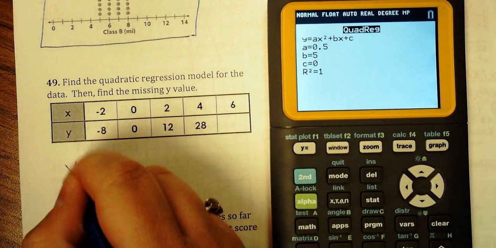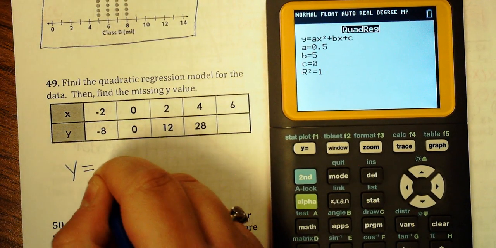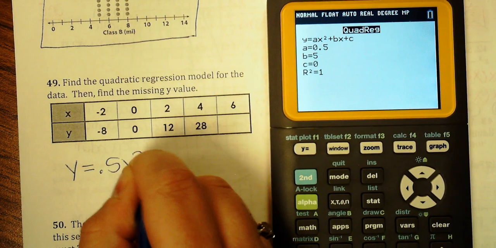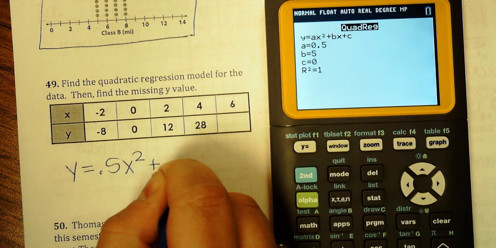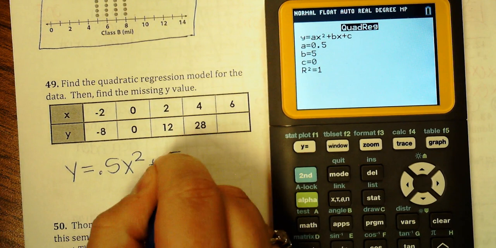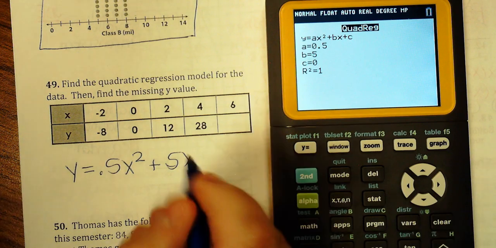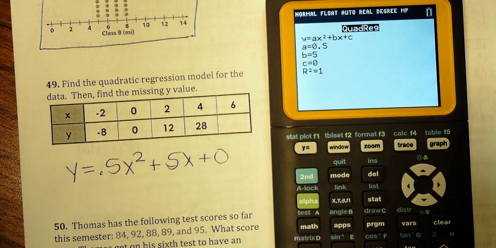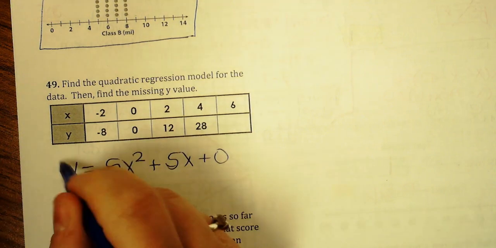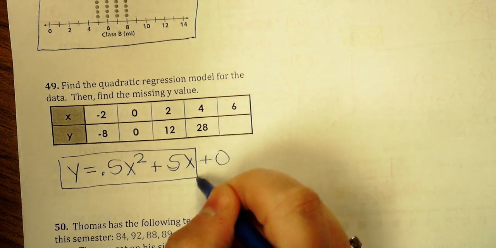Okay, quadratic regression. The a is 0.5, so it'd be y equals 0.5x squared plus bx. B is 5, so this would be 5x plus c. Now, the c, as you guys can see on my screen, is just 0. So if you want to write plus 0, go for it. You don't need to. This would be what I would be looking at as a quadratic regression.